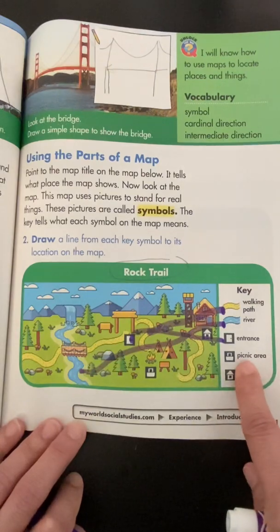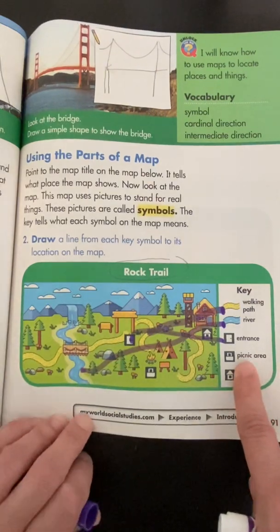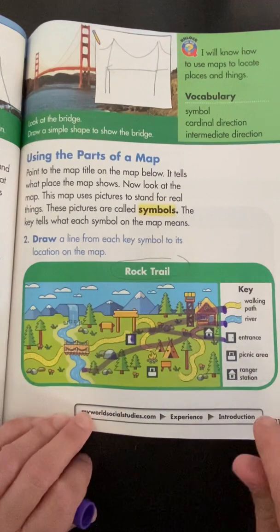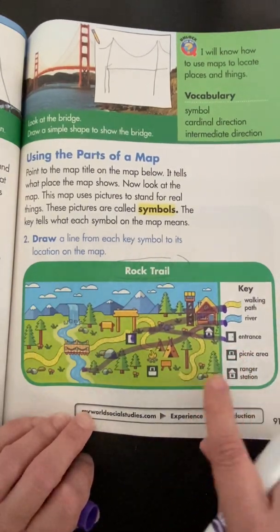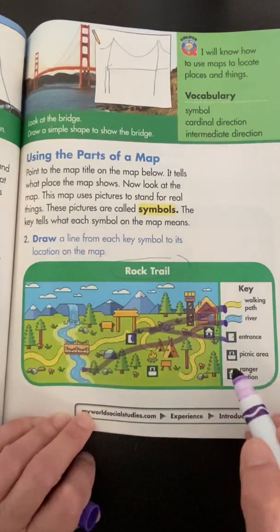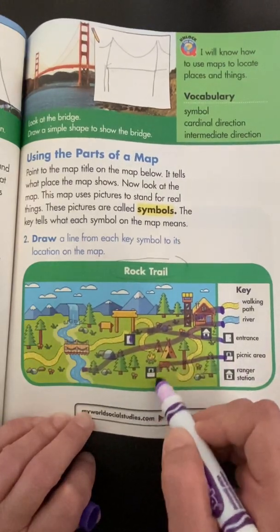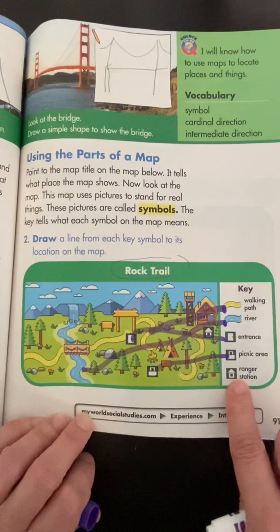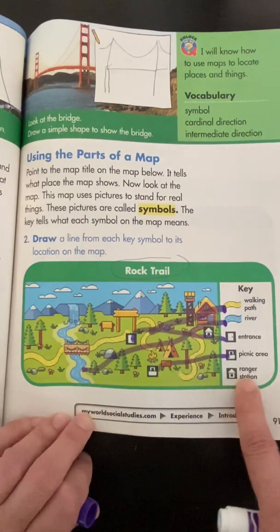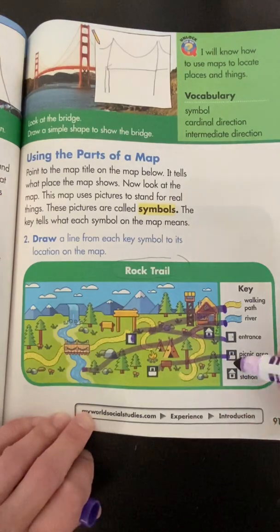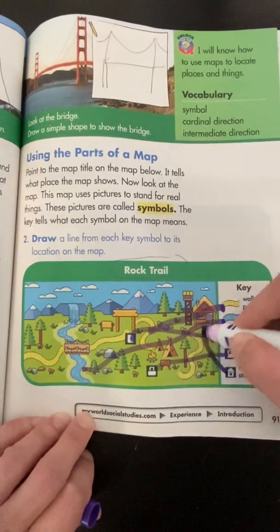The next thing on our map is the picnic area. So this picnic area, I think it's supposed to look like a little picnic basket. See how it's got a little handle? And I look over here and there's a picnic area. Draw the line. The last thing, which was the one I saw before with the triangle on top that looks like a house, is the ranger station. So I'm going to draw a line from this to the ranger station.